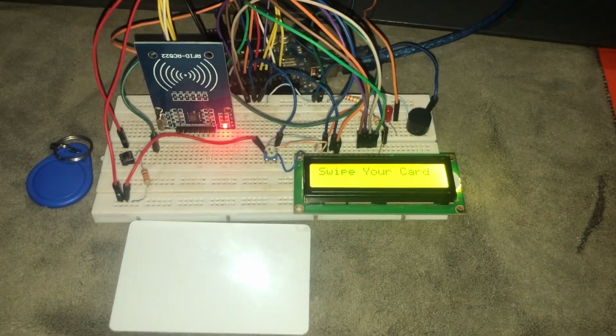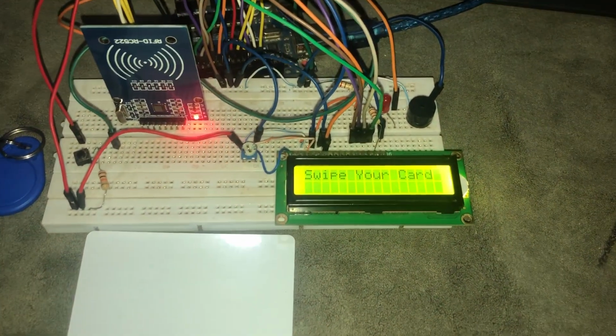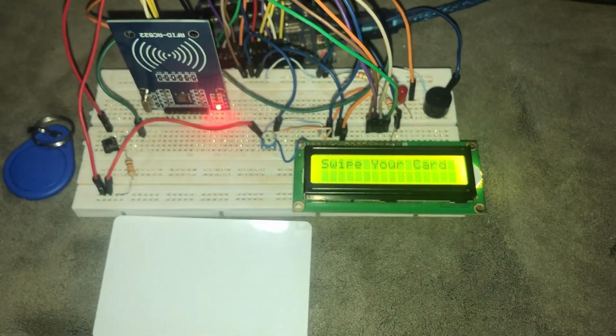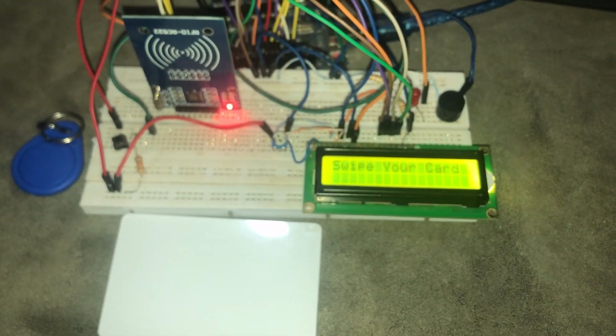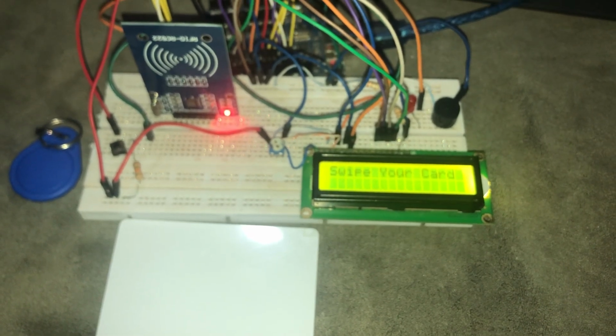Hello friends and engineers, join me and let me walk you through a bus or train ticketing system used in the Netherlands that I'm about to simulate here in Nigeria.